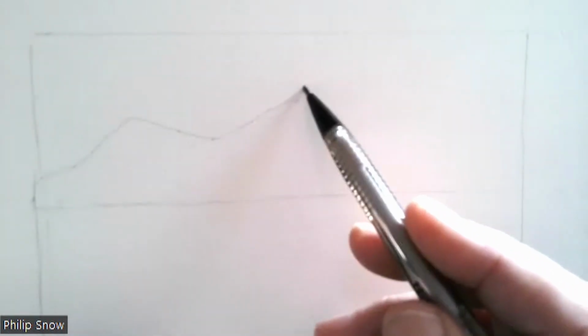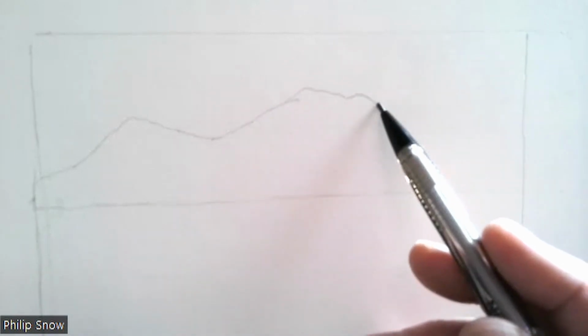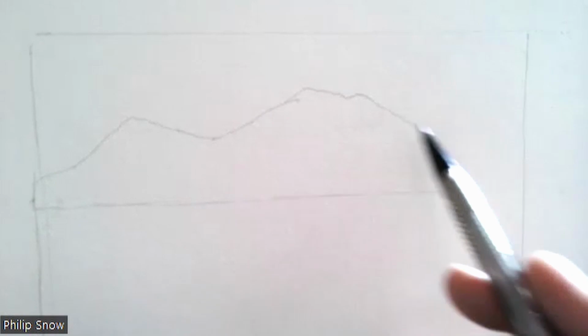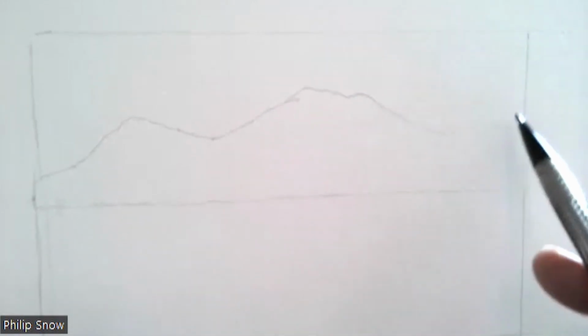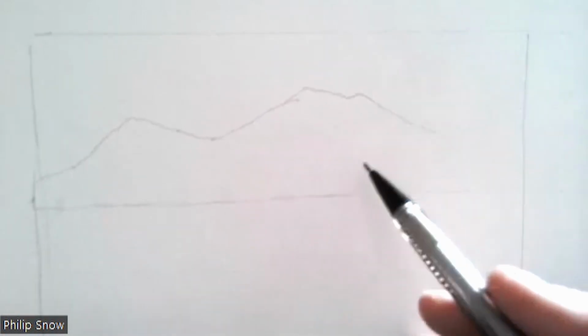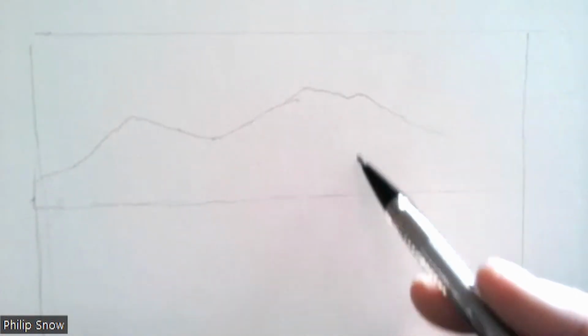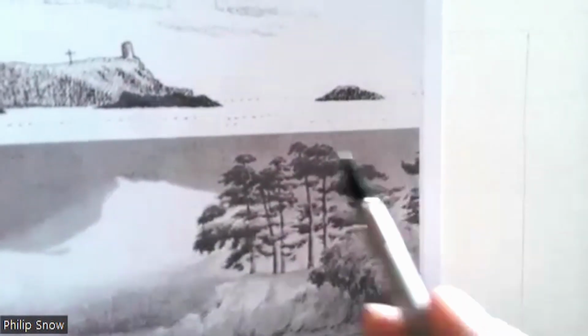And it's got a bit of a bump on the top there as well. That goes down behind the trees because the trees are coming along here. And if we look at the trees, you see they're roughly in an oval shape.